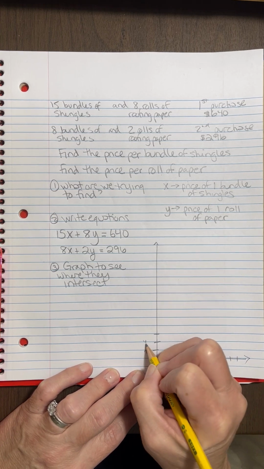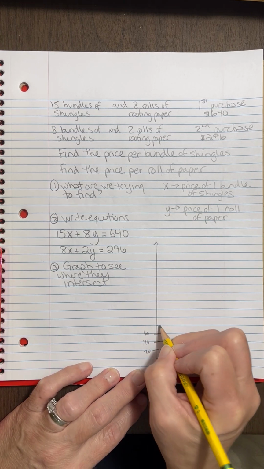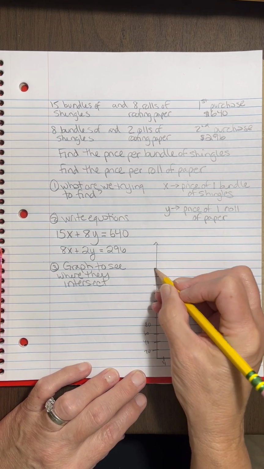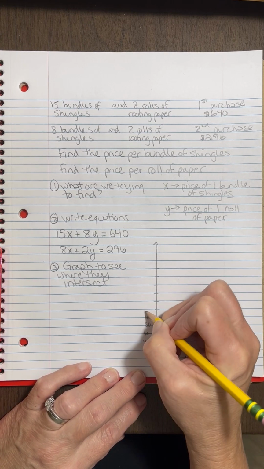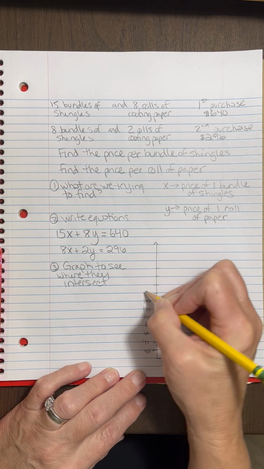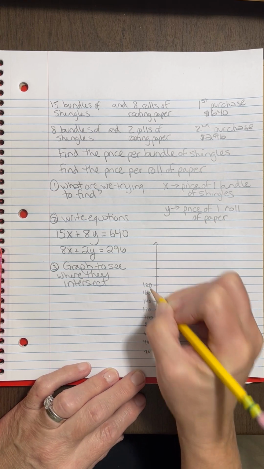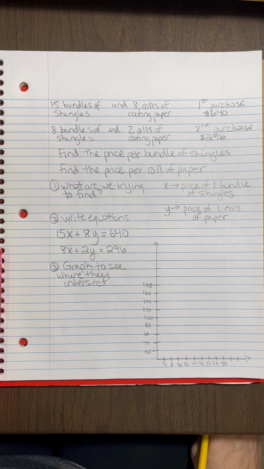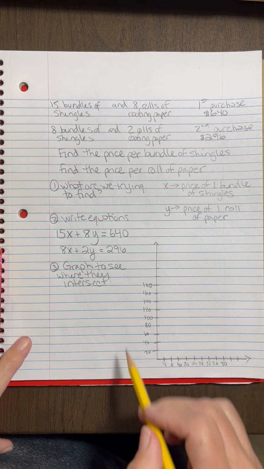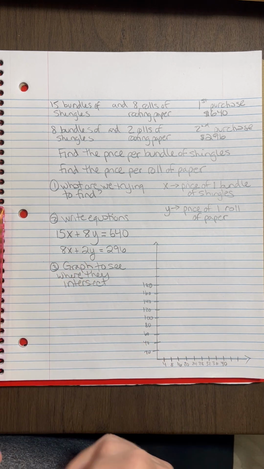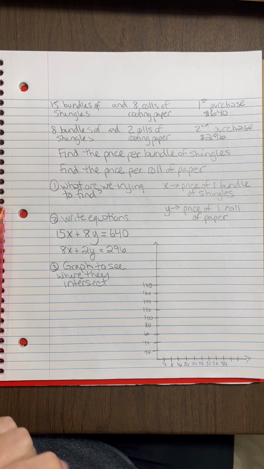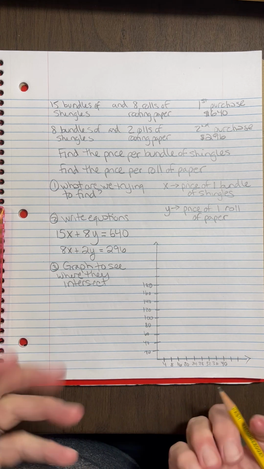So 20, 40, 60, 80, 100, 120, 140, 160, 180. Okay, now I kind of did that backwards because you need to figure out what your x and y intercepts are, in order to be able to know what your graph needs to look like.